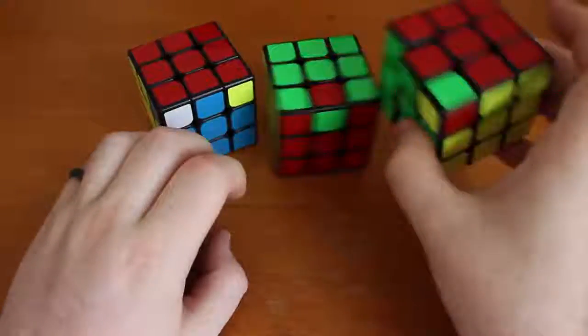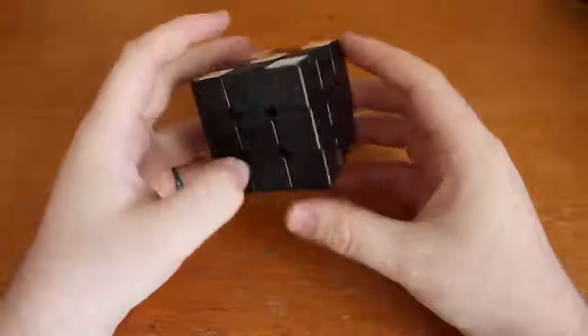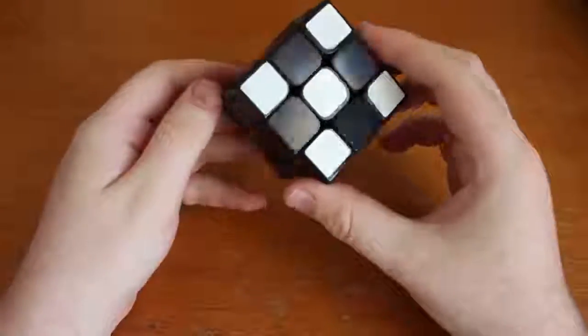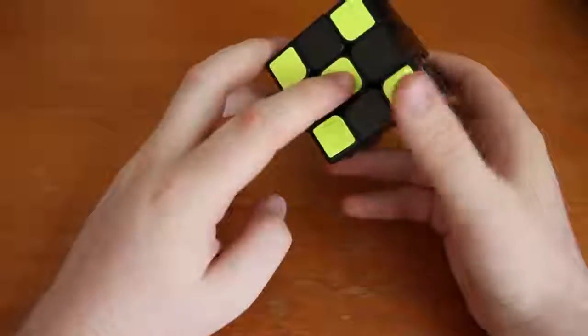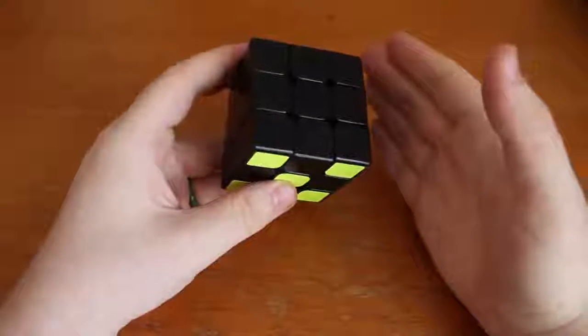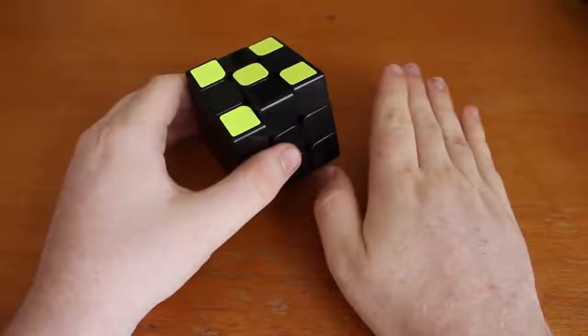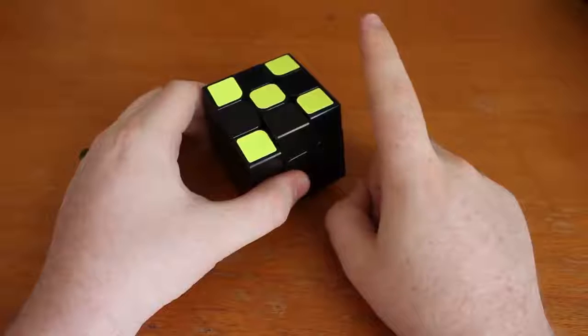Firstly, corner orientation. Here we have a cube I prepared earlier. As you can see, the only stickers on the cube are the yellow and white stickers on the corners and centers. This will help us easily keep track of the orientation. If a yellow or white corner sticker is on a yellow or white face, then it's oriented. But what if it's not oriented?